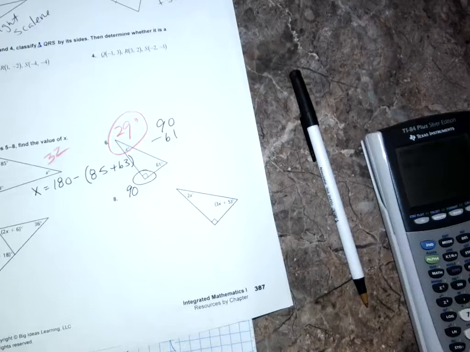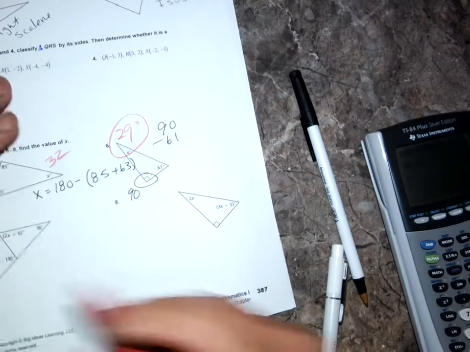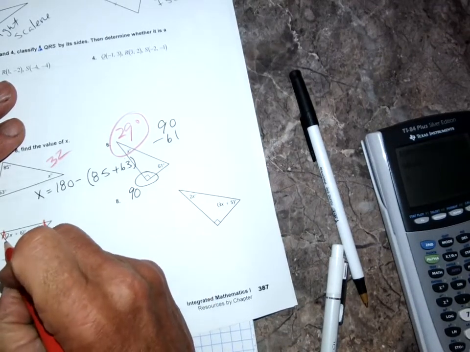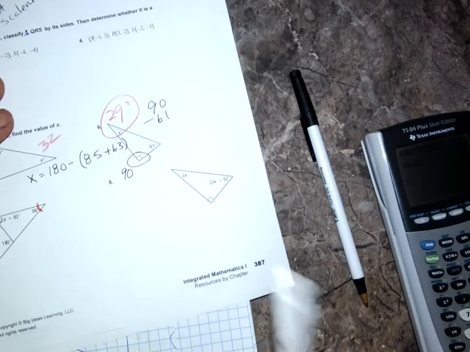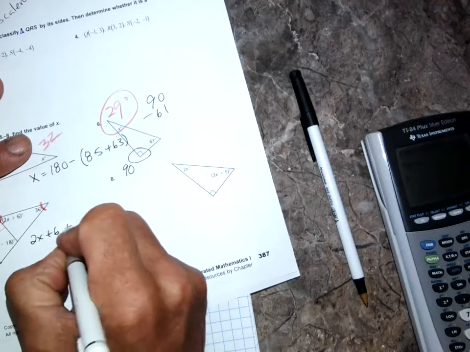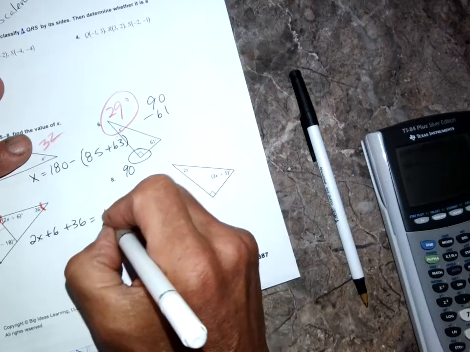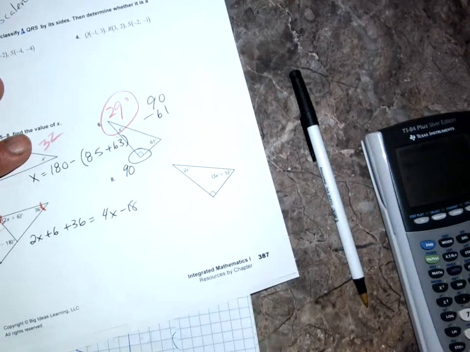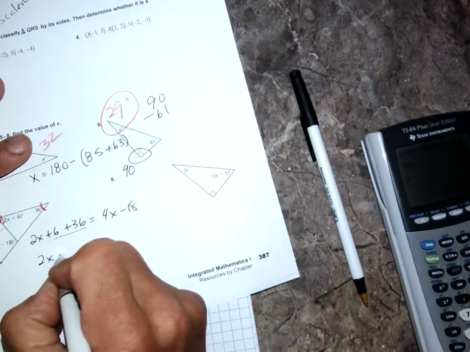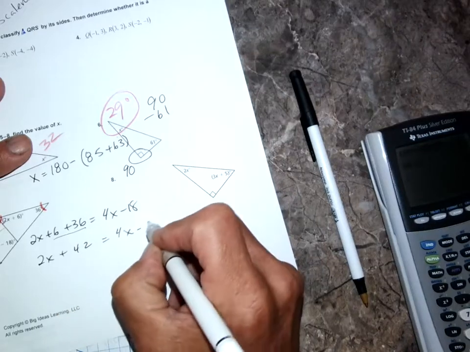Now, what about 7? Ooh, 7's kind of tricky, but we learned in our journal that these two angles added together equal the exterior angle. So I'm going to set this up. I know these two remote interior angles, 2x plus 6 plus 36, are equal to the exterior angle, 4x minus 18. If I had to solve for x, let's add those two first: 2x plus 42 equals 4x minus 18, right?